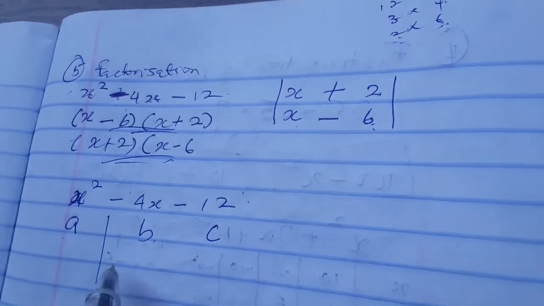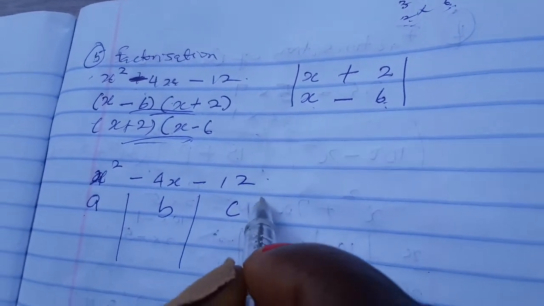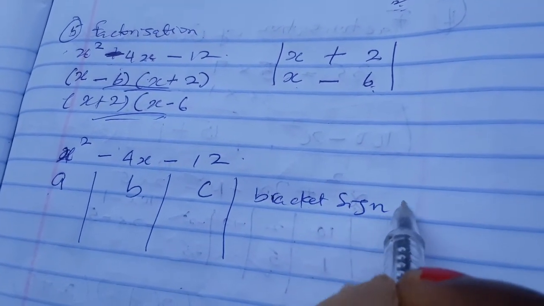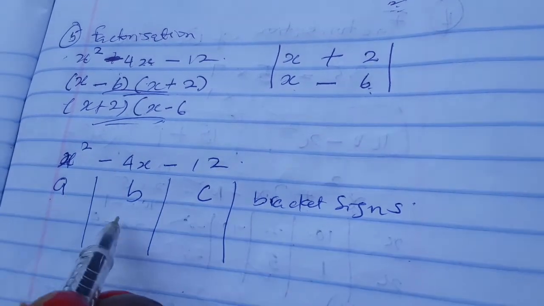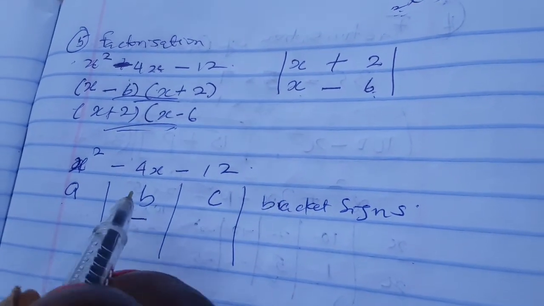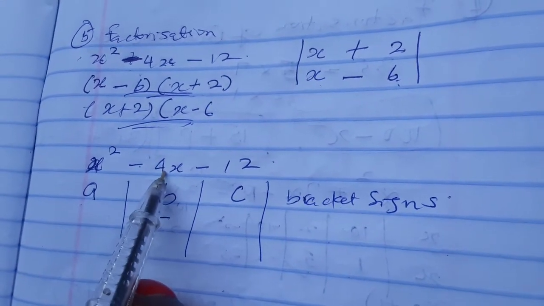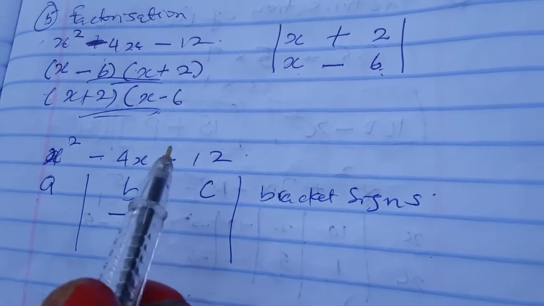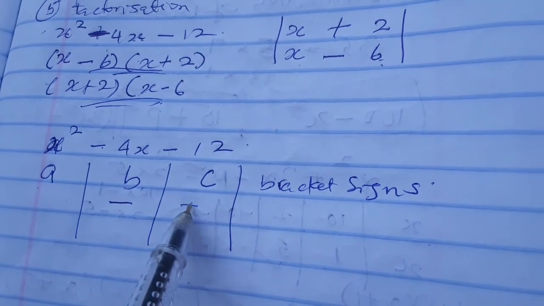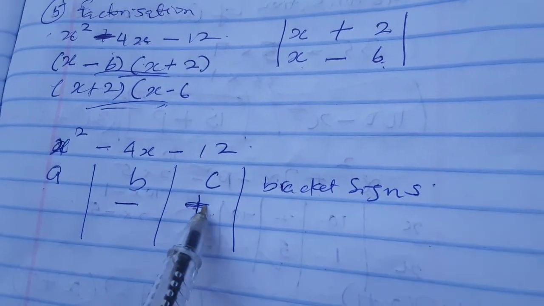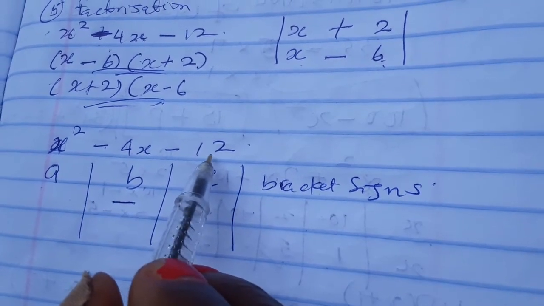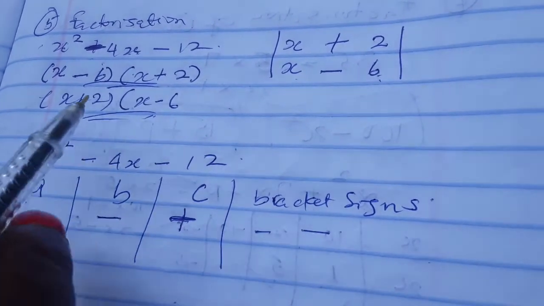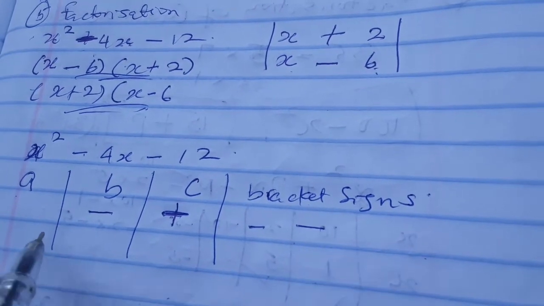Just for the sake of summary, I'm going to put this in a chart-like format. If you have a negative sign before the coefficient of the unknown, and a positive sign in the last term, your bracket signs would be negative and negative. That means the two brackets would have negative signs.